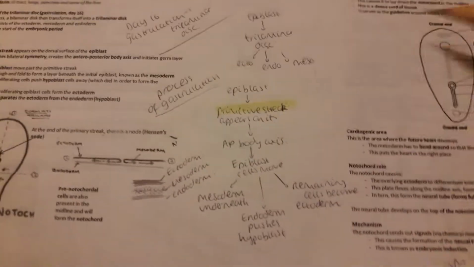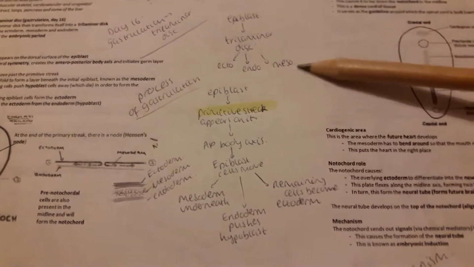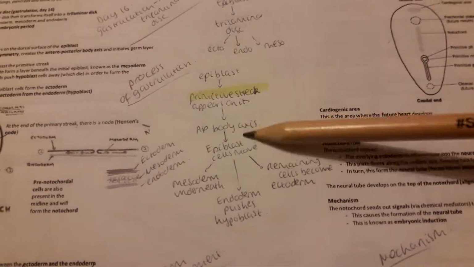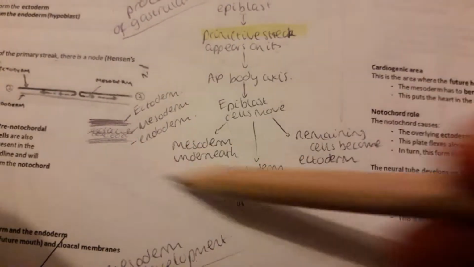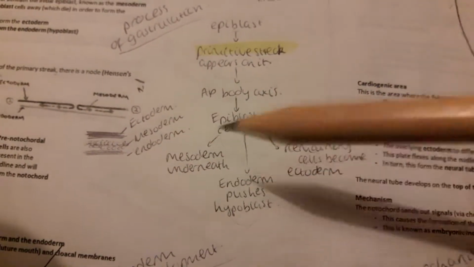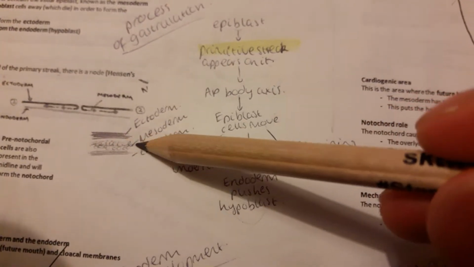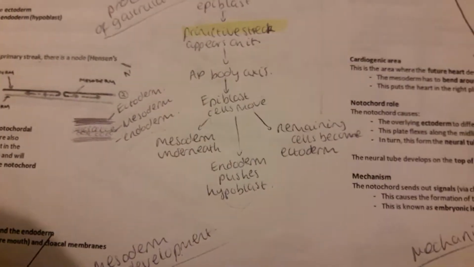Now the way gastrulation happens is that, well, you've got the epiblast. What happens is that first the primitive streak forms along the AP axis, and that basically tells you what's the front, what's the back, the anterior, posterior body axis. Then the epiblast cells move. The endoderm is on the bottom and it pushes the hypoblast, which, as I said, lines the cavity. The mesoderm forms between the ecto and endoderms, and the remaining cells at the top become the ectoderm.